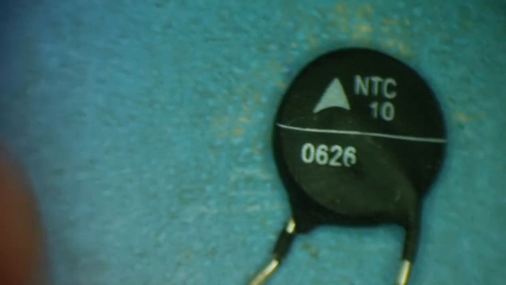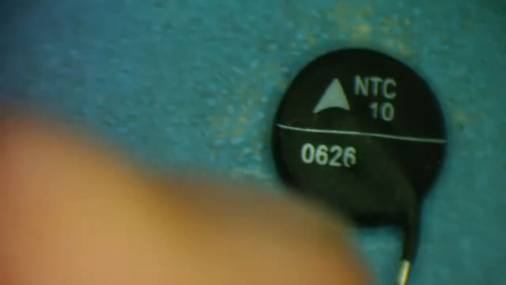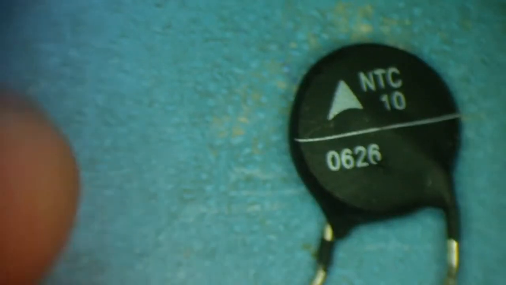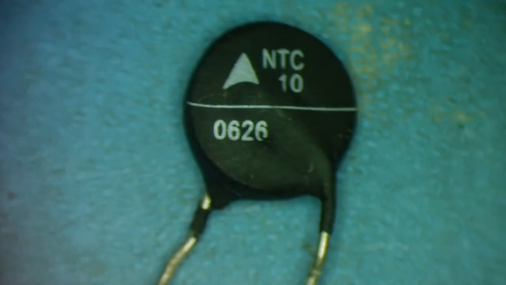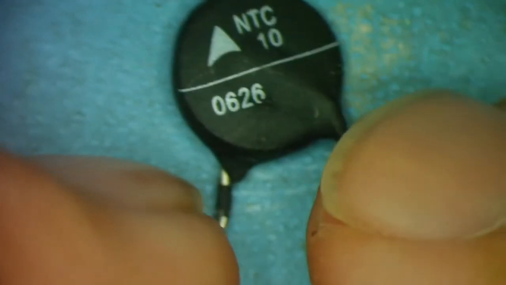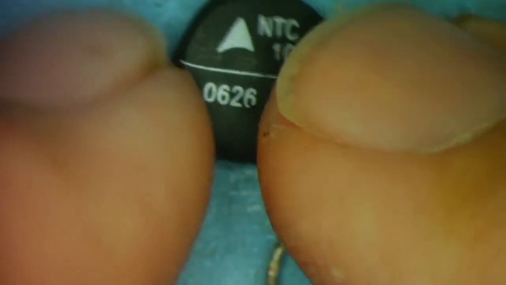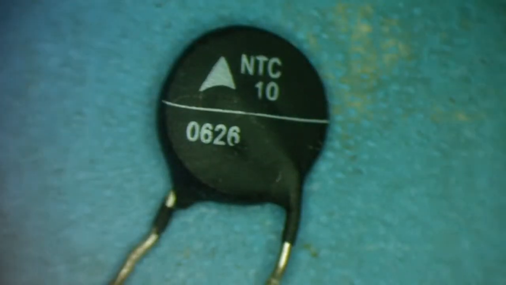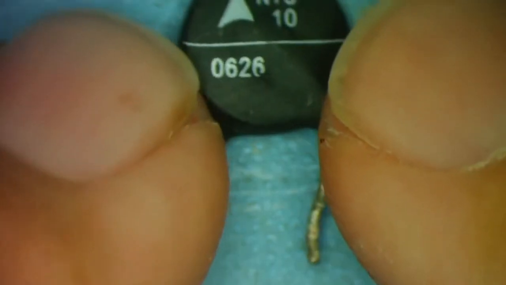So these thermistors, basically the resistance changes with temperature. Two main uses for this. One is as a temperature sensor. It can be used to sense temperature, although often you use a thermocouple. But most commonly these are used for stopping the surge current. When you first switch a device on, you get a big surge of current going in to charge all the main capacitors up, and these are used as surge limiters.